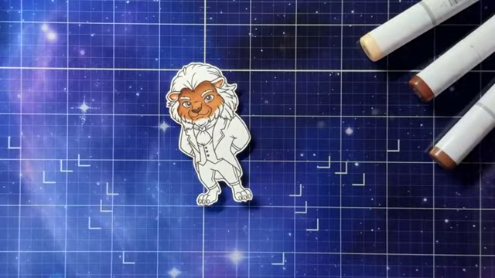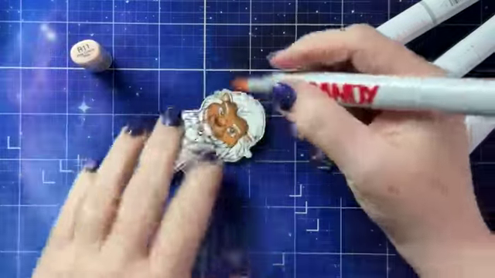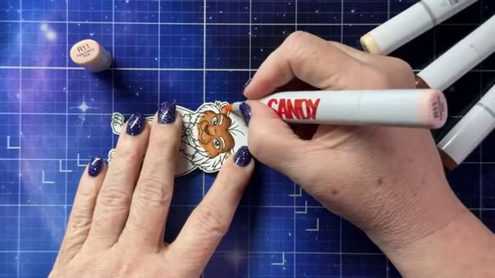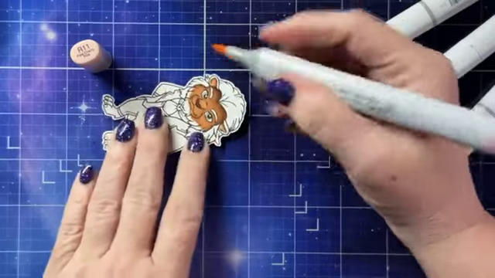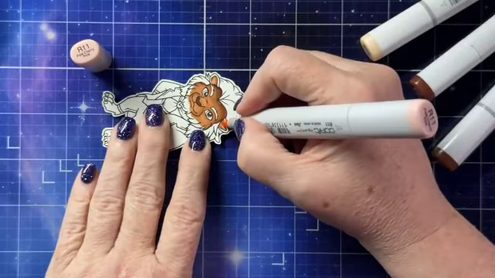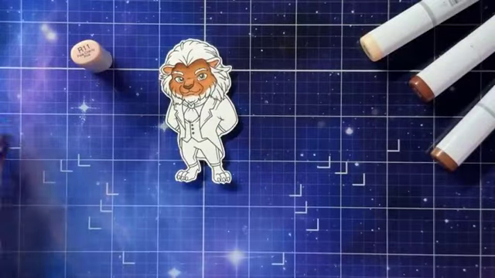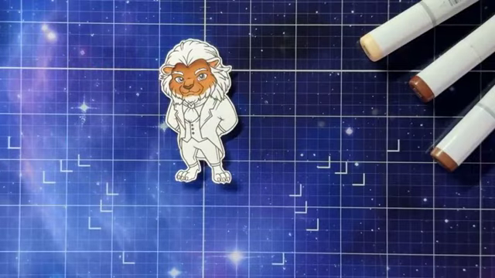And then I'm going to add this pink, which I'm okay with his ears being a little more pink than his face. So I started on the bottom where the white part was and worked my way up into the color, and that gives me a little bit more of a pink tone for his ears. I like that. That makes me happy.